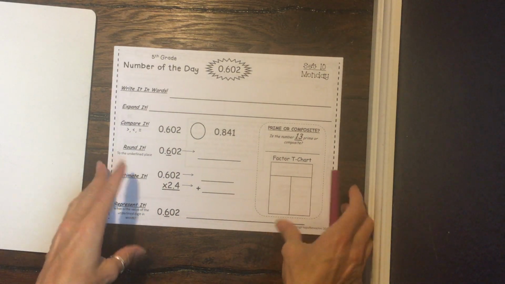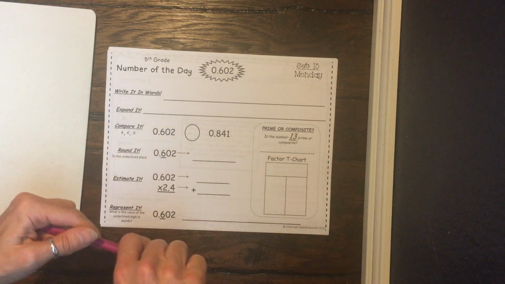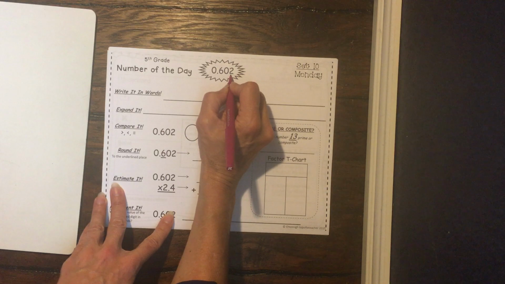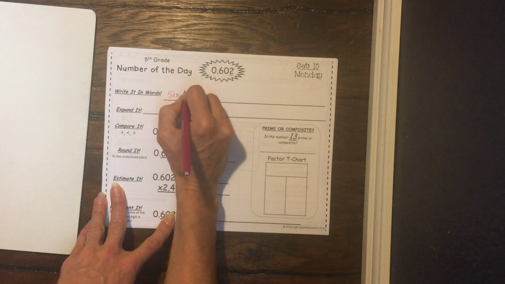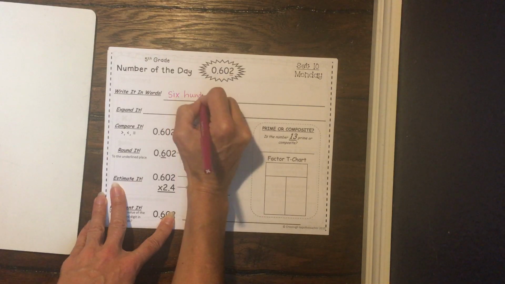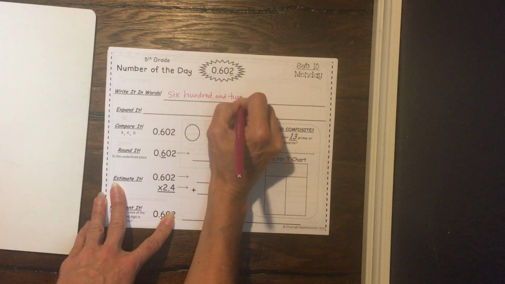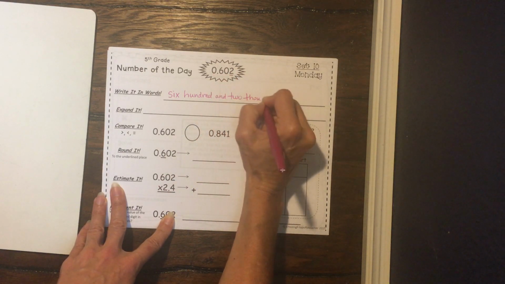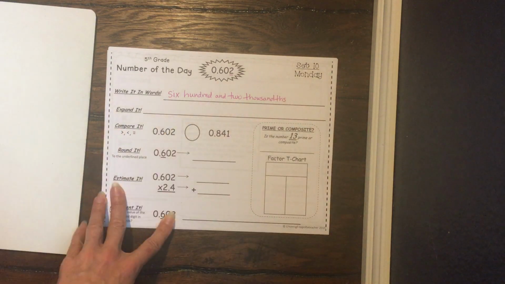Okay, this is set 10, still Monday, but page 2 and 3. So we have our number of the day. It is 602 thousandths. So we're going to write 602. That's the number. The place value is thousandths. So we're going to write the word thousand and we're going to put a THS on it.